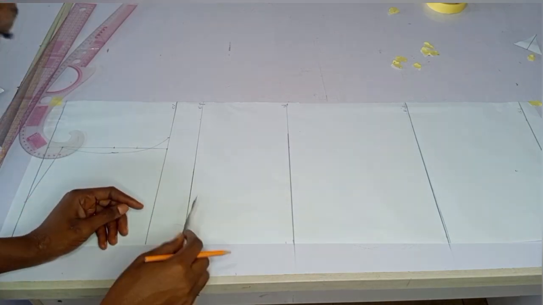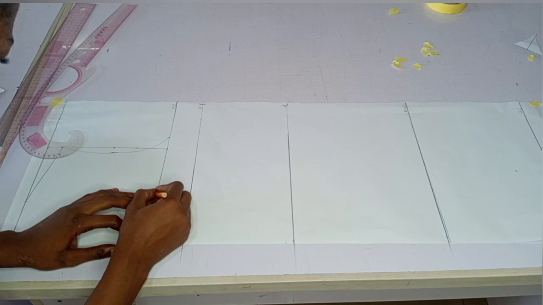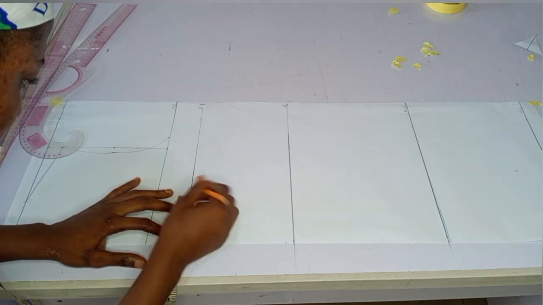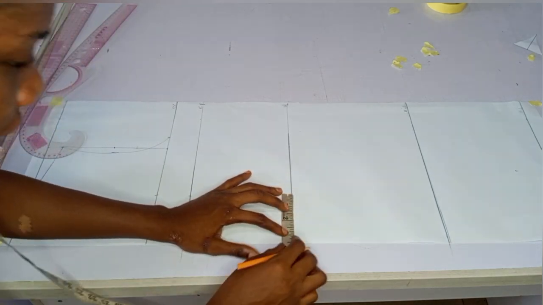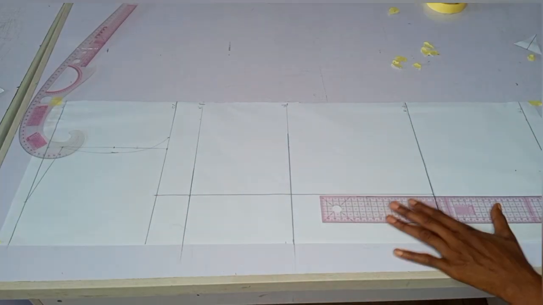So the next thing is to impute our dart, and to do that, I'm going to divide my nipple to nipple measurement by 2. My nipple to nipple measurement is 7, divided by 2 is 3.5. I'm going to mark it on all the lines. Then I'll connect the points with a straight line all the way down.